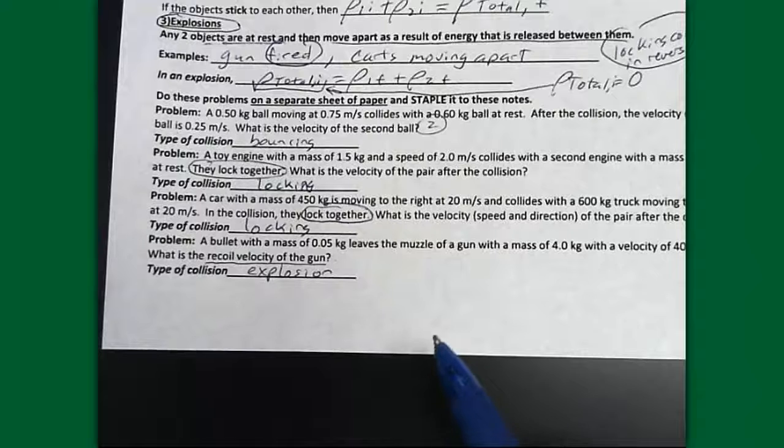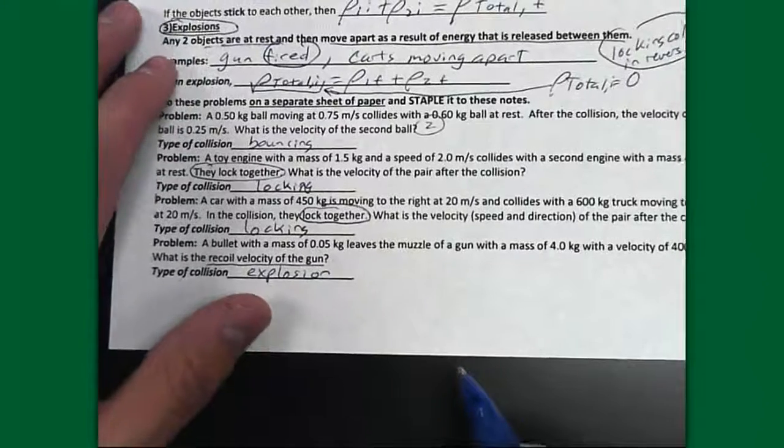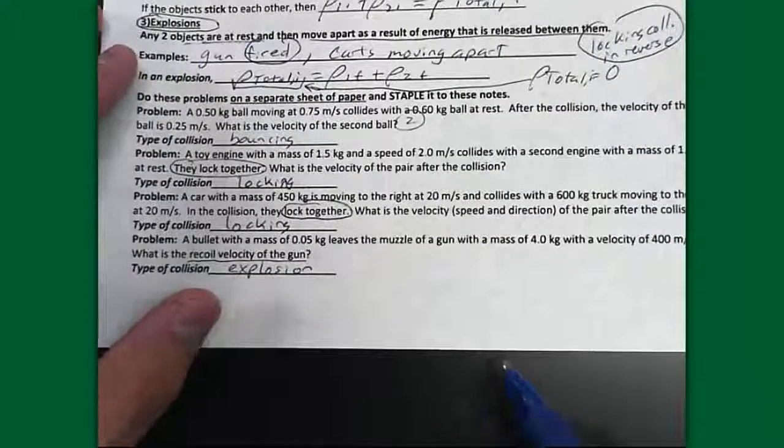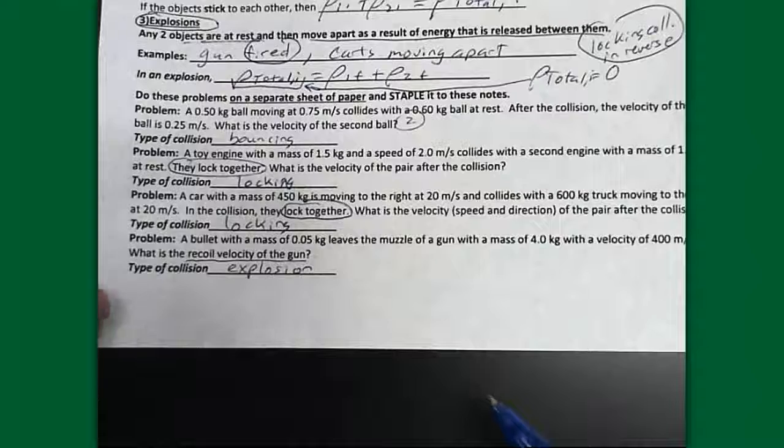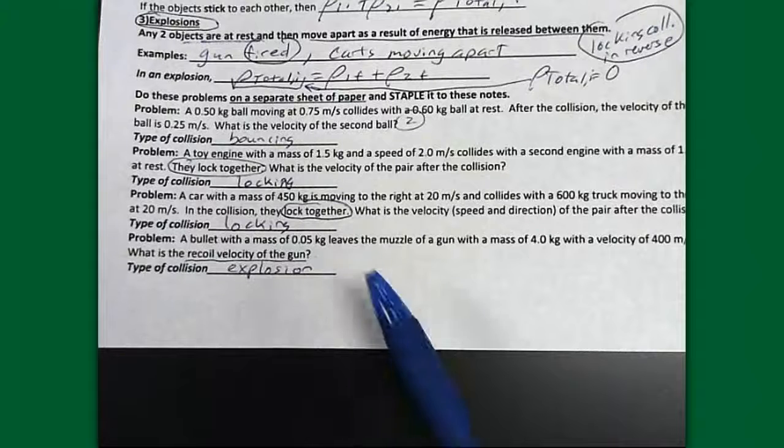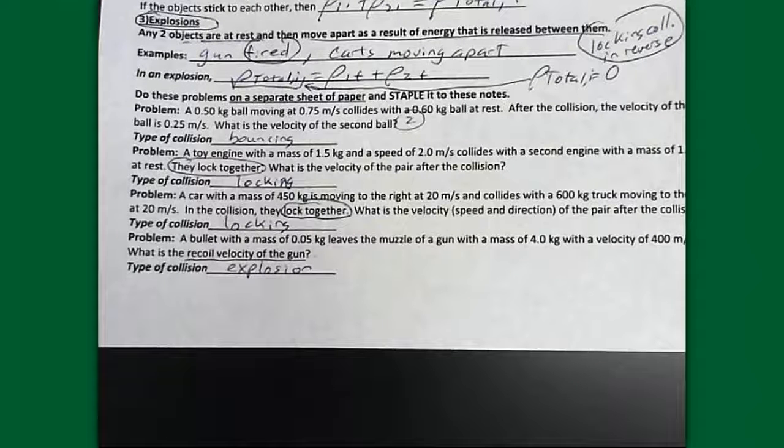Just because you have a gun in the problem, though, doesn't necessarily mean that it's an explosion. It is possible to have a problem where a bullet that's fired actually gets embedded into another object, and the bullet and that object stick together and move apart as one object. That would be a locking collision. Okay, so just because there's a gun in the problem doesn't automatically mean that there's going to be an explosion. All right, so let's work this explosion problem together and see what we come up with.